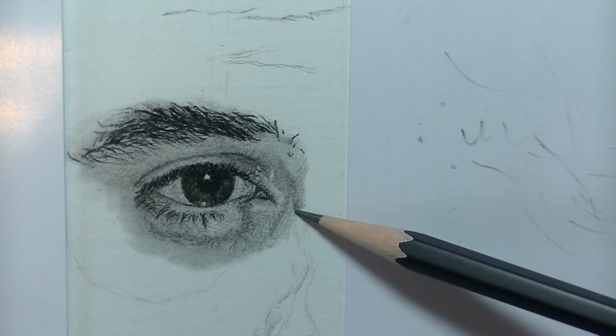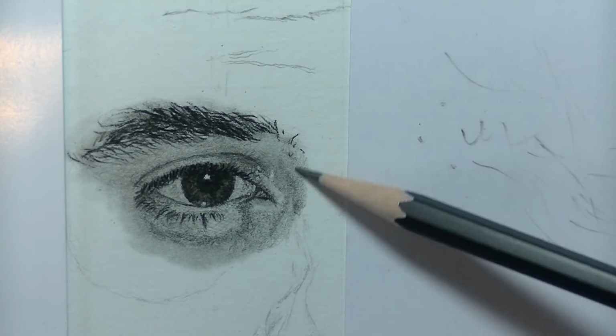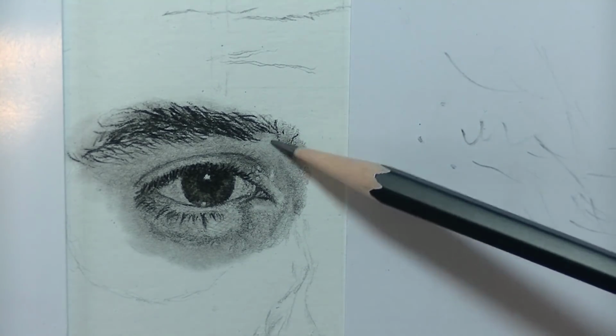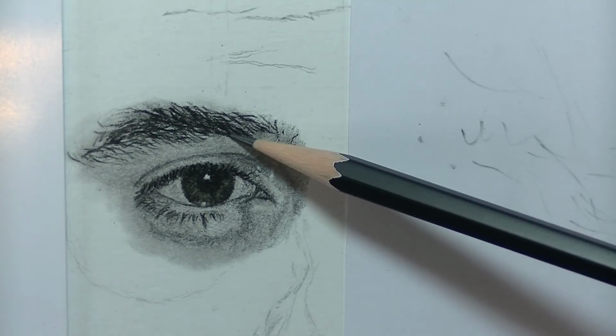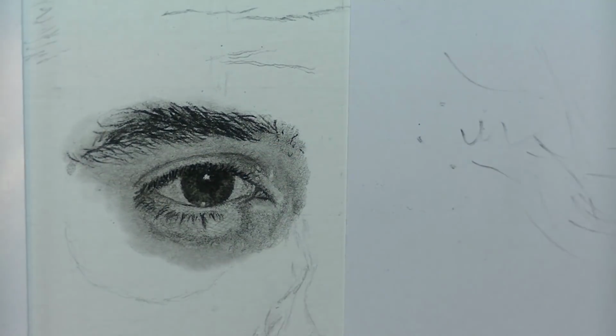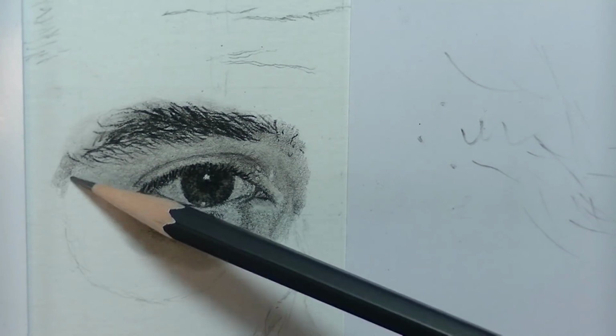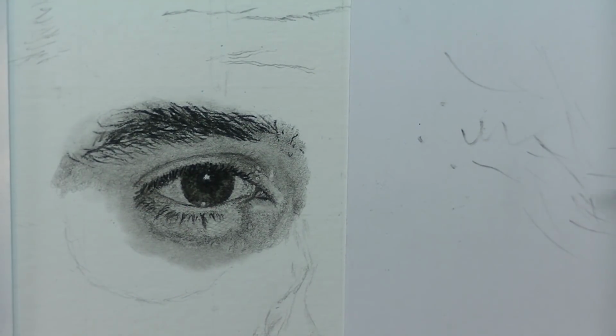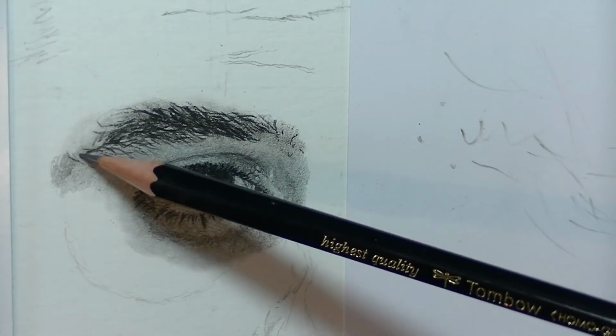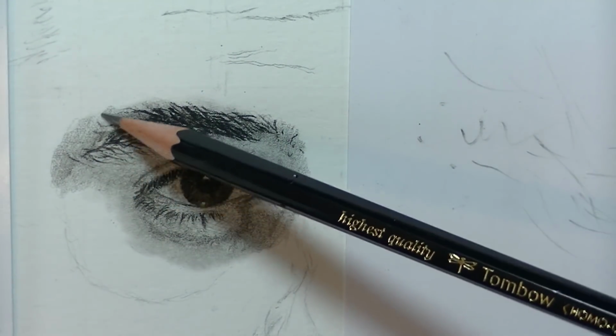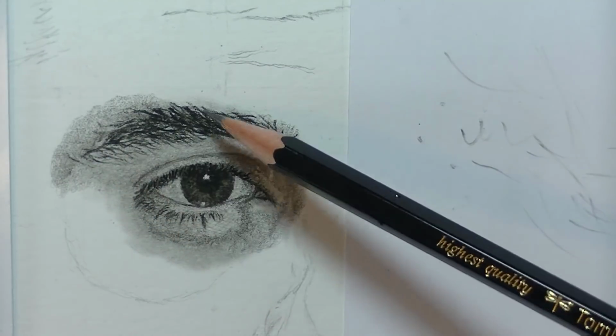You know, it's very important to look at your reference photo as often as possible. As a matter of fact, every few seconds to be exact, and look for the details and really pay close attention to changes in shade from one location to another, small lines, creases, and so forth.